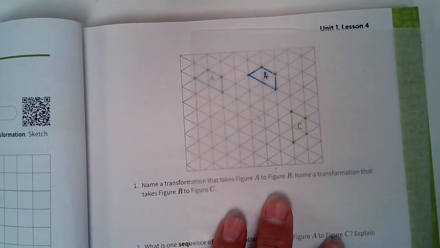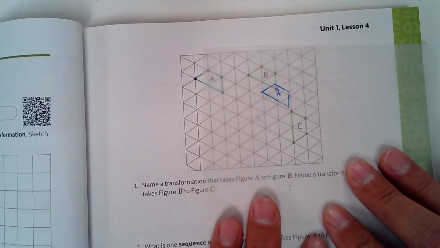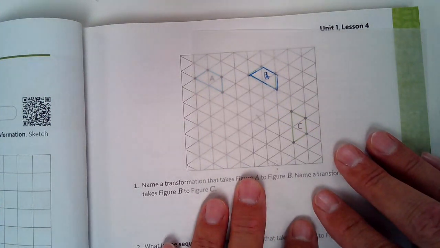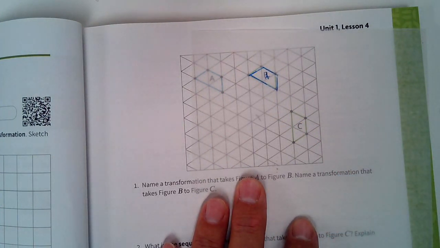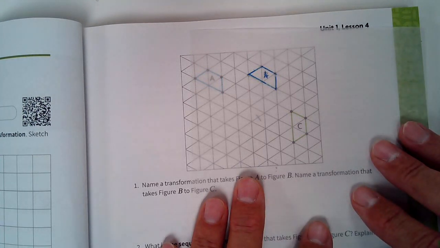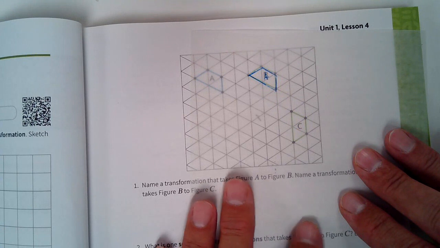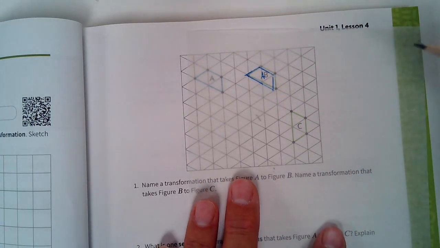From B to C. Well, I can't just slide it. There's something else that's involved. Let me pull a stick here. Miss Claverweeden? Did I say it right, honey? Either one? Claverweeden, thank you. Okay. What else is involved? Say again? Yeah, a turn, a rotation.